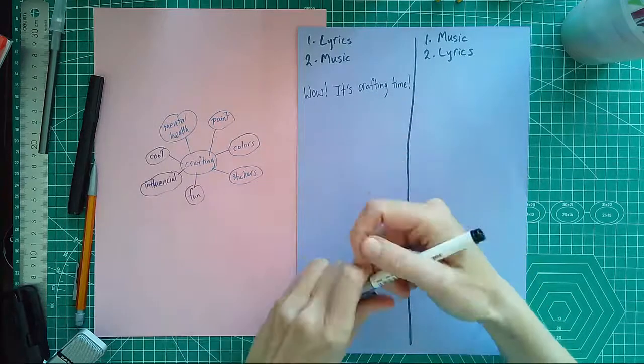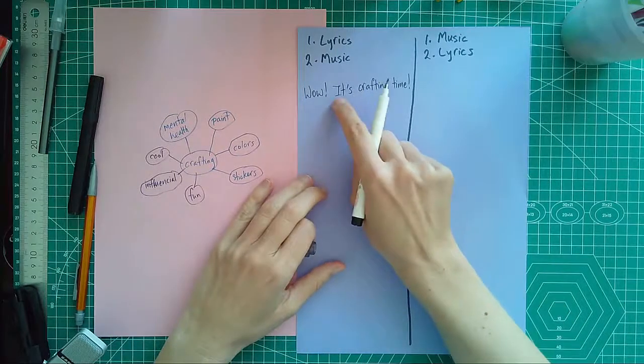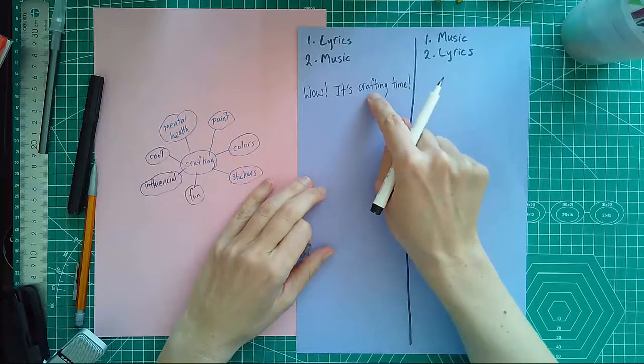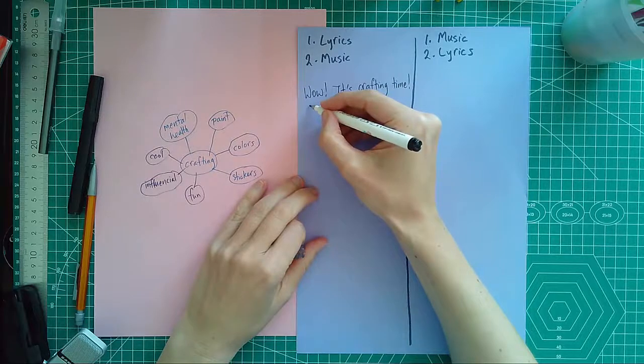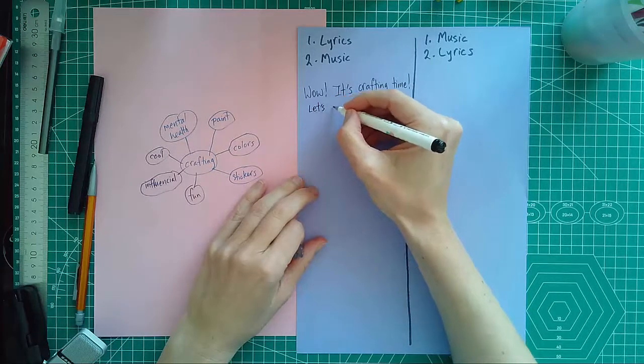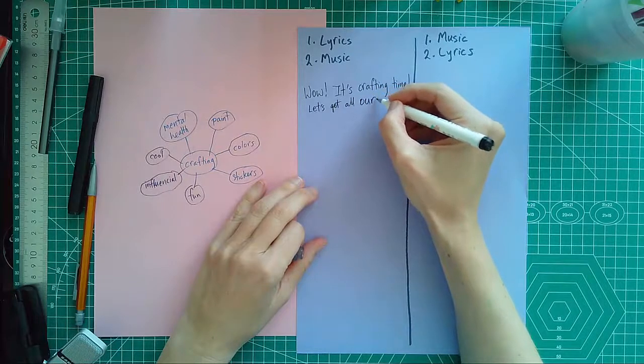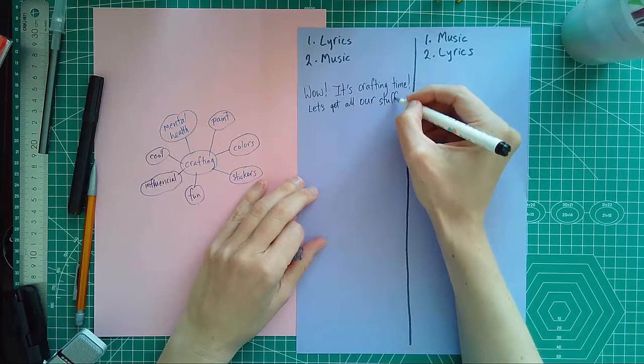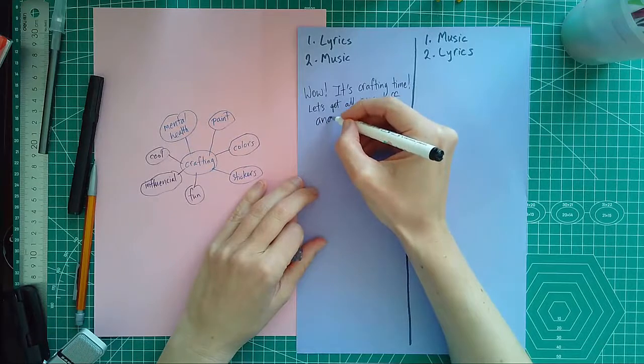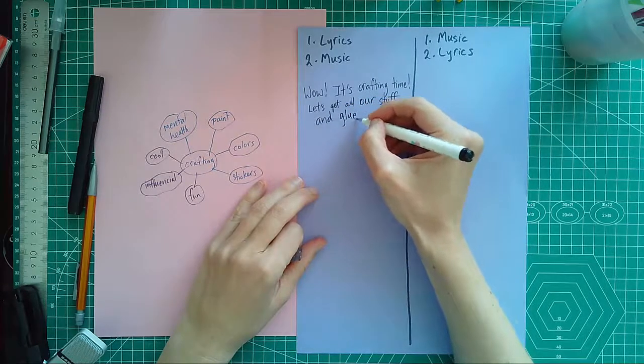So I think I like, wow, it's crafting time. Let's get all our stuff and glue it together.